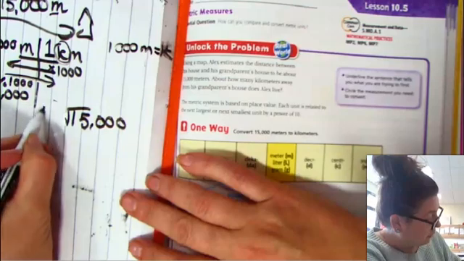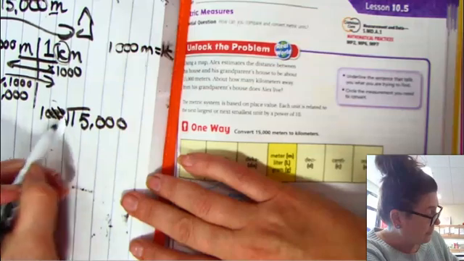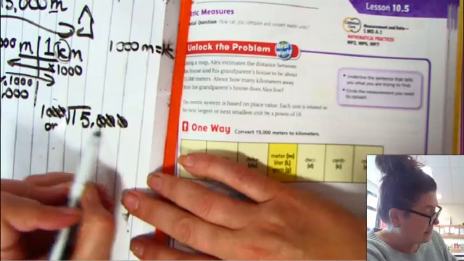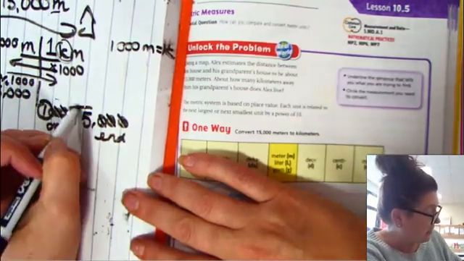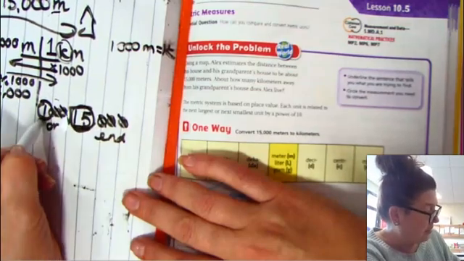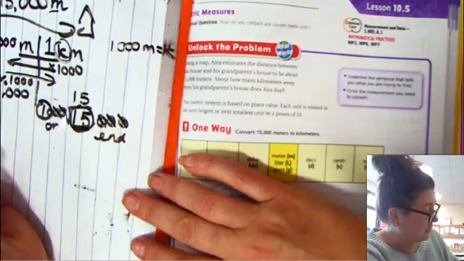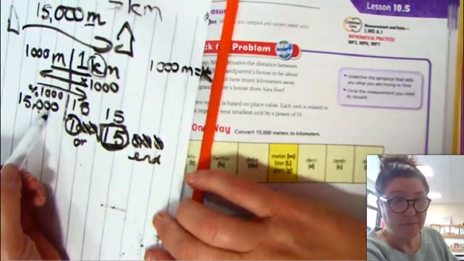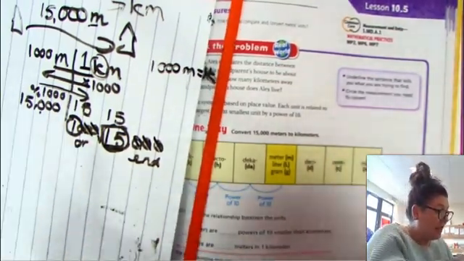15,000 divided by 1,000, and hopefully you know your properties of 10. However many zeros are in my divisor, I can take out of my dividend, the number that's coming to an end, and look what I have left. I have 15 divided by 1. Well, any number broken up into 1 piece is the same number of pieces. So the answer here will be 15 kilometers. Do you see that? I took 15,000, I divided it by 1,000, and I ended up with 15 of those kilometers. So I already know the answer is 15, but let's see how they did it.